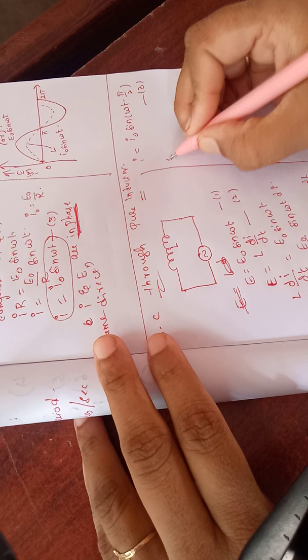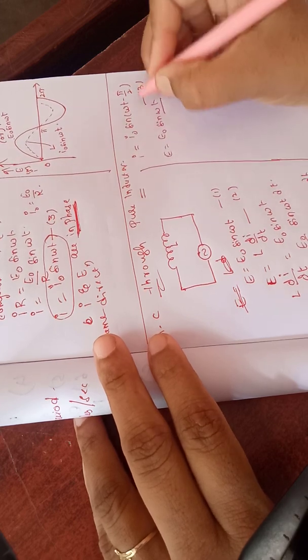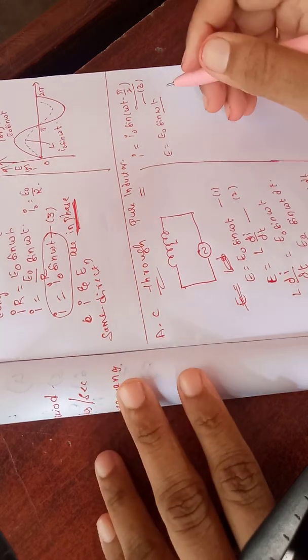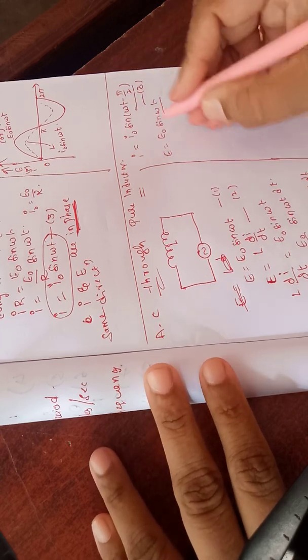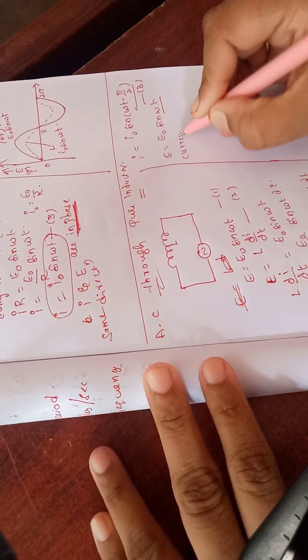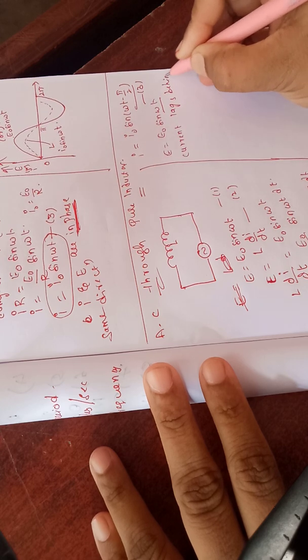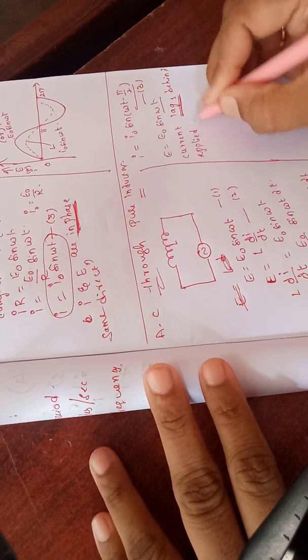Now what is our equation 1? E naught sin omega t. Now compare these two. What are we understanding? From these two equations it is clearly understood that current lags behind the applied voltage.